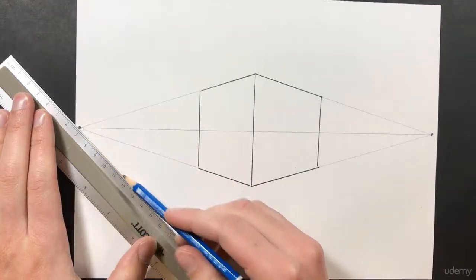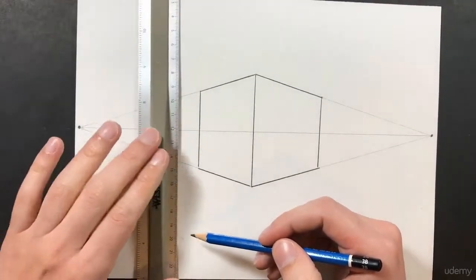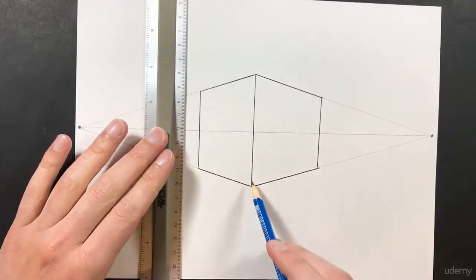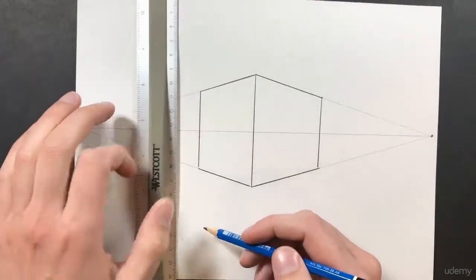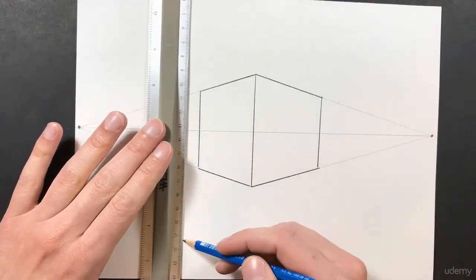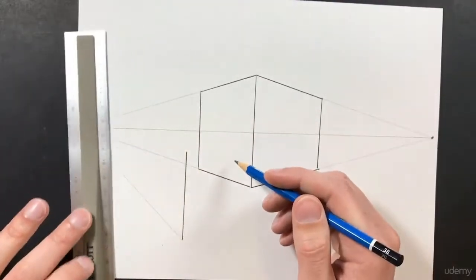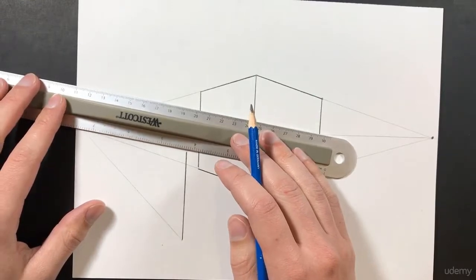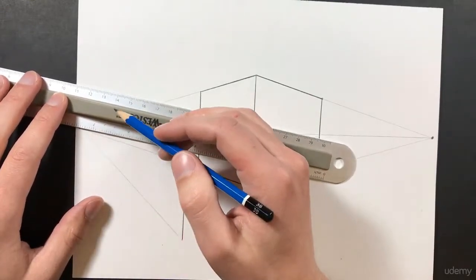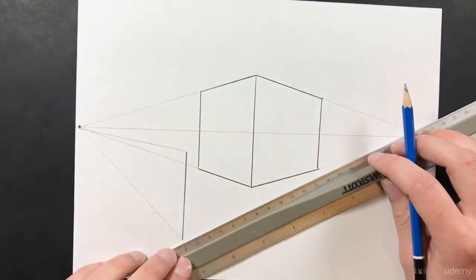So I'm going to go ahead and draw a vanishing line like so. And then that can be where my vertical line begins. You can start off by drawing the center vertical line, or you can start off by drawing where you want the edges of your box to be. So let's draw this vertical line right here. We'll have it covering this one. Then we'll draw from that vanishing point to this top edge of the line. And we'll do the same thing for this side.